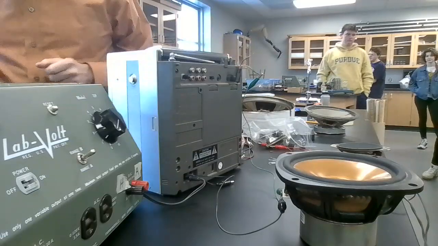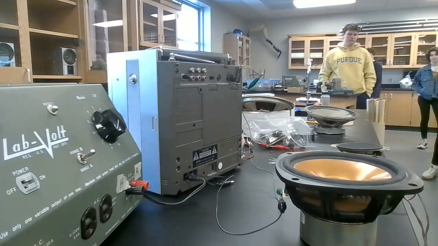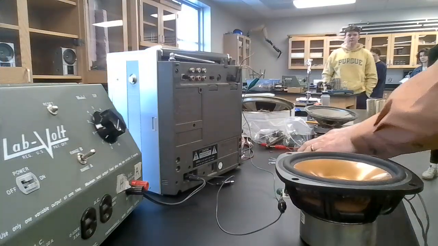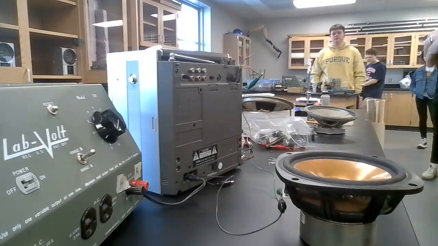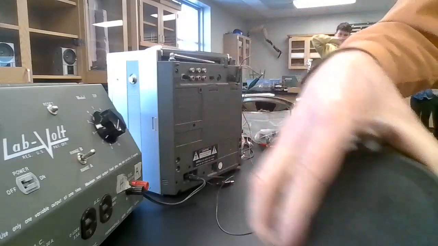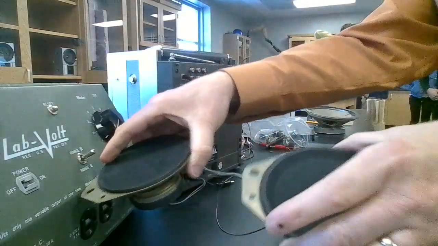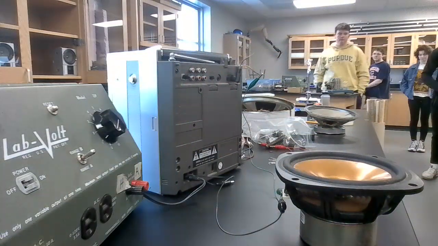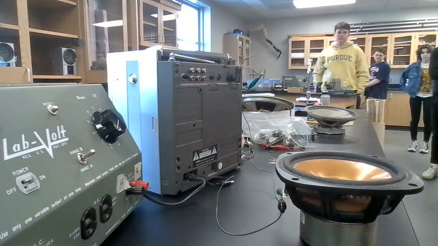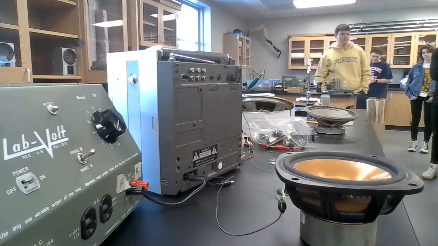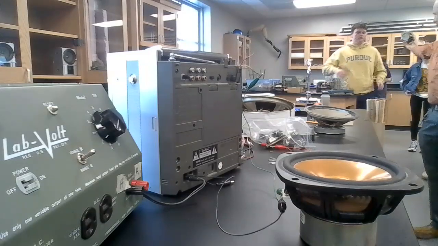All right, last demonstration for you. This demonstration works sometimes. So what I have are two speakers. Where's the other one? There's that. Two speakers. They're wired together with a long wire.